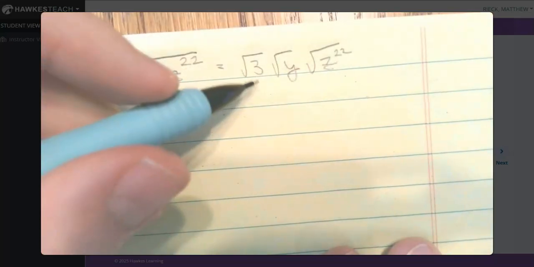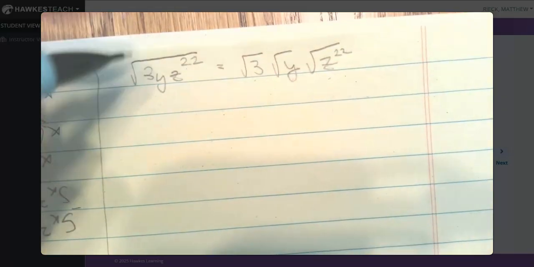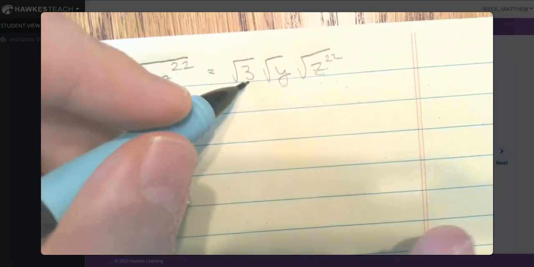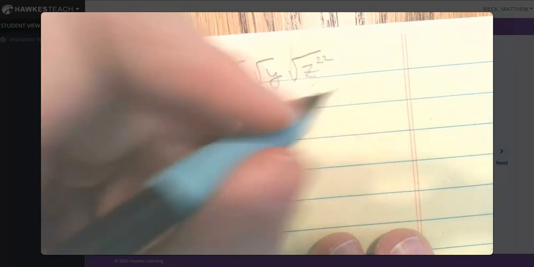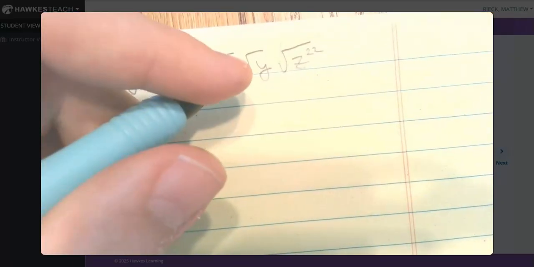So we have the square root of 3yz to the 22nd. We can separate that into the square root of 3, the square root of y, and the square root of z to the 22nd. These ones can't really simplify. There aren't any perfect squares besides one that goes into 3. But this last one we can simplify, since we have an exponent that's bigger than 2.